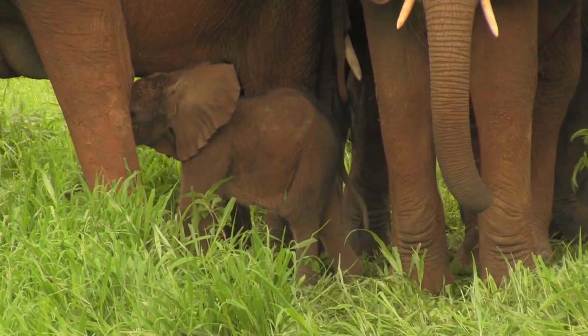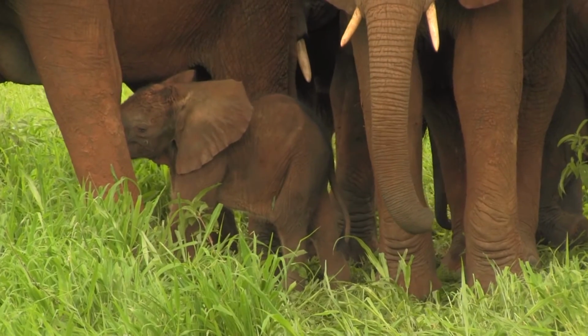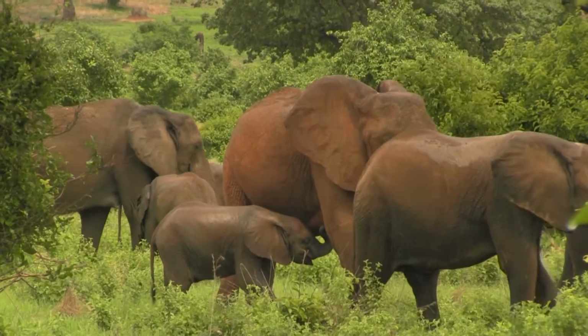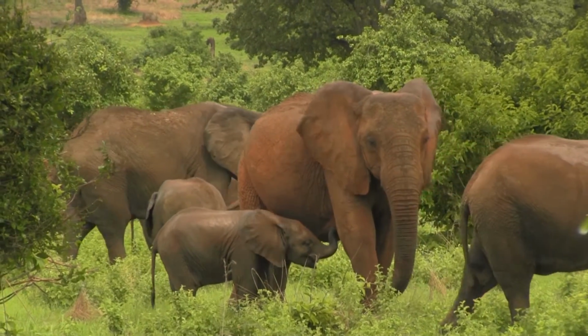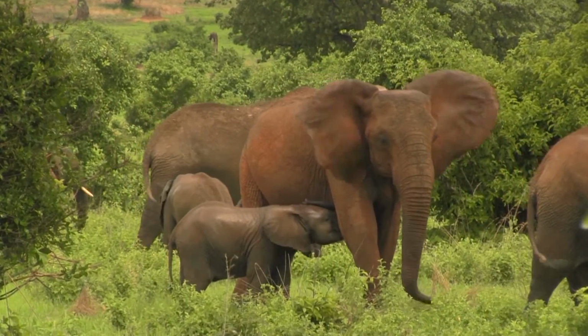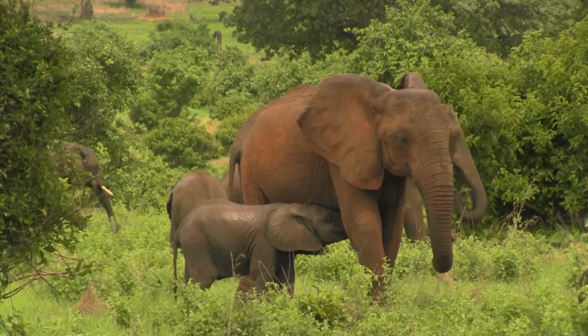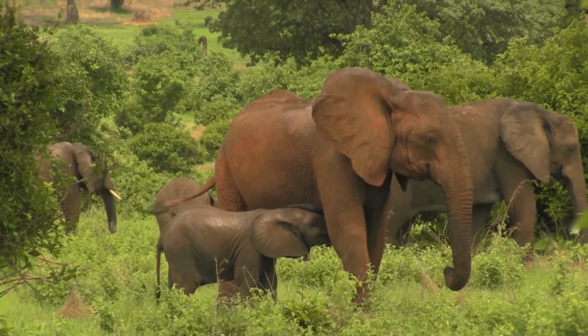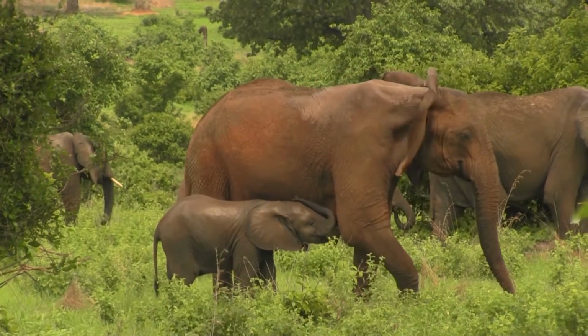This strategy favors quality over quantity. A greater amount of time and energy is invested in each offspring, especially in regards to parental care. Ideally, this investment of time and energy leads to stronger, healthier individuals with a greater likelihood of survival and reproduction.